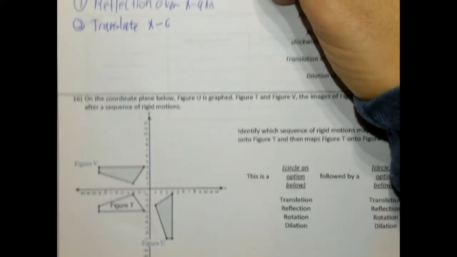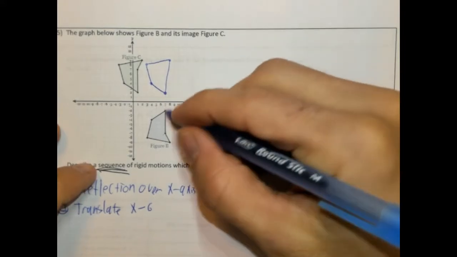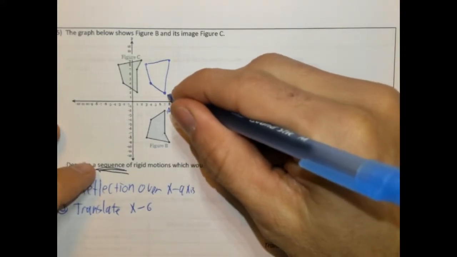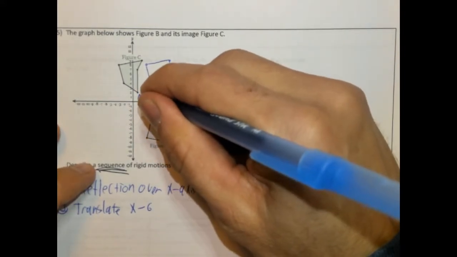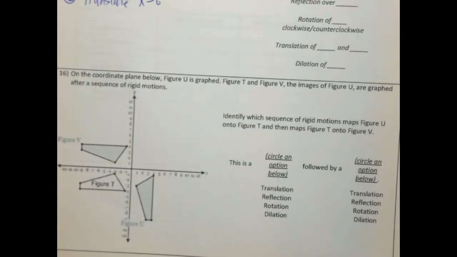So if we were to have points here, let's call this A. Oh, let's go back to the original problem. So let's say this was A. That'd be A prime, and that'd be A double prime. But the MCAS doesn't seem to be as consistent with their primes and double primes, which we'll get into later.